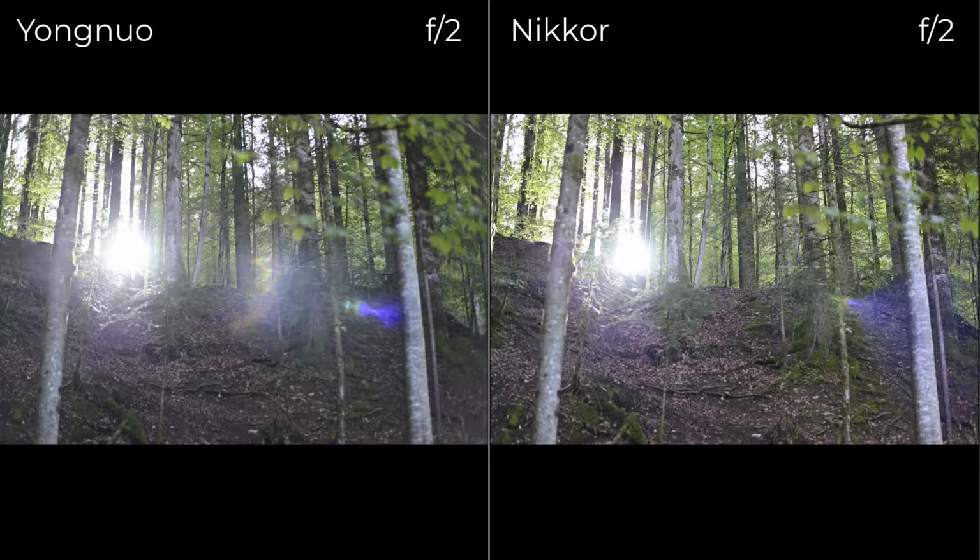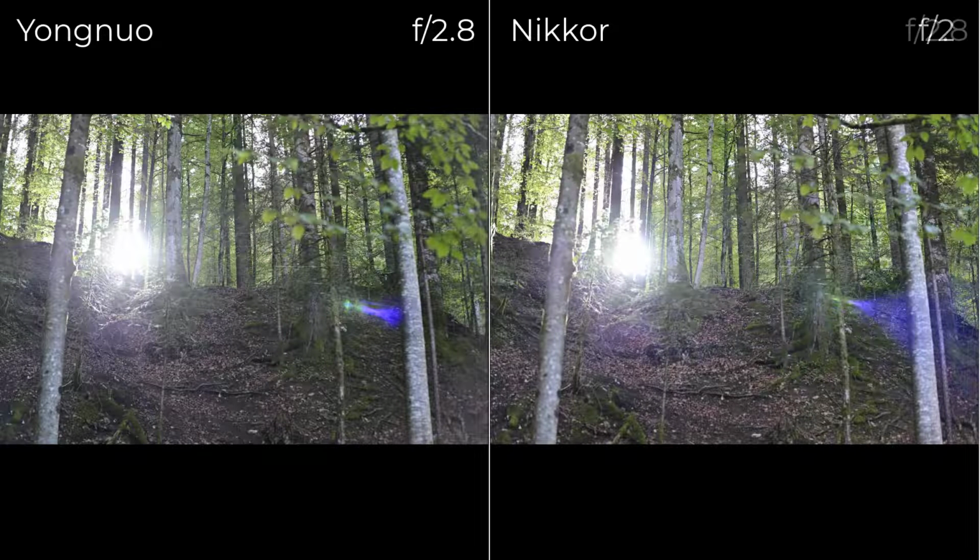We move to 2.8, and as we saw before with the short distance comparisons, at 2.8 the Yongnuo gets really good, and this is what we see here as well. The image got contrasty, and all these flare artifacts disappear. Well, at least the bad ones. We have the good ones here that I like, and maybe something here that might be an internal reflection, and then the Nikkor keeps being boring.